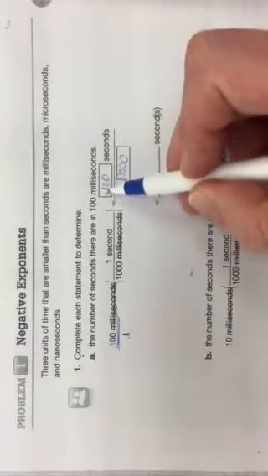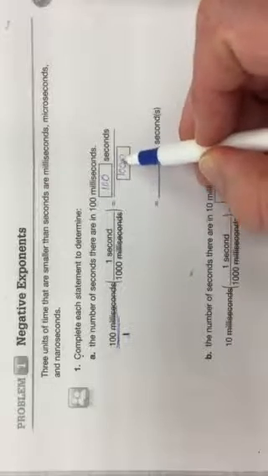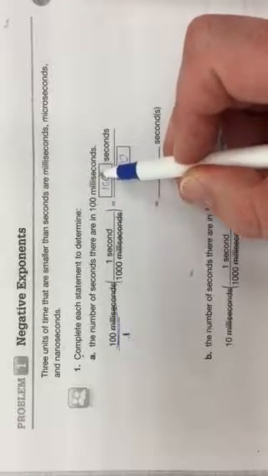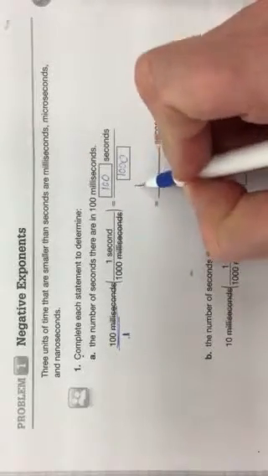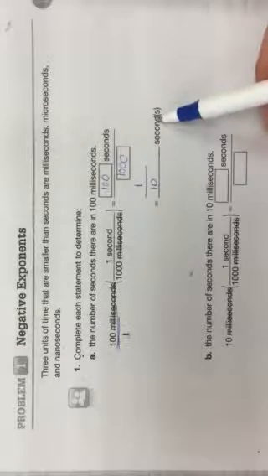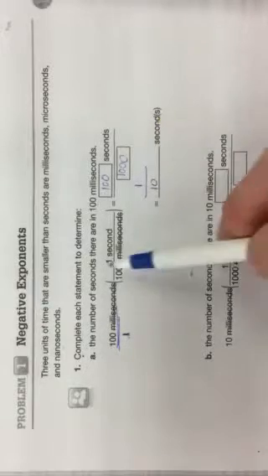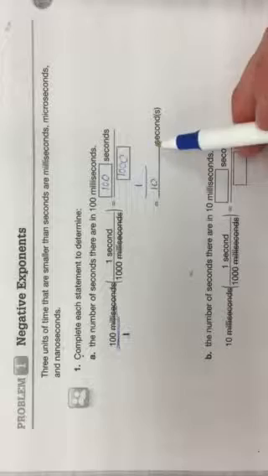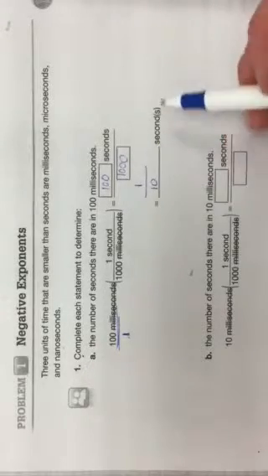And simplifying when you just have zeros is pretty easy, right? Basically, 100 goes into 100 once, and 100 goes into 1,000 10 times. So what we have is 1 over 10 seconds. So the number of seconds there are in 100 milliseconds, there's 1/10 of a second.